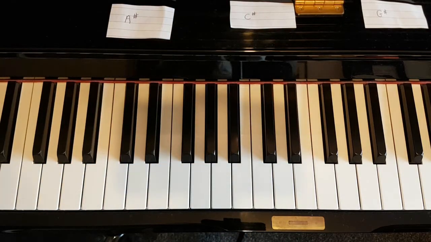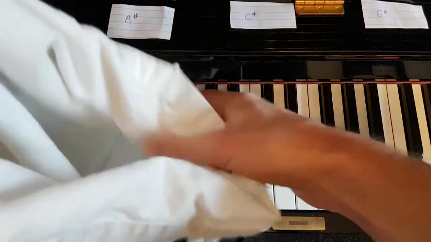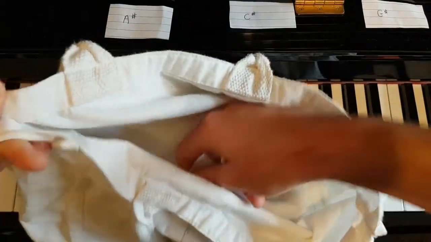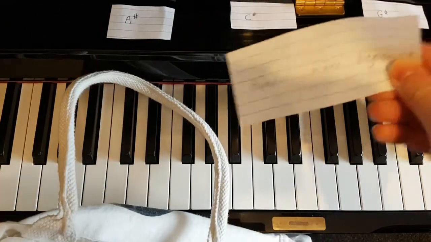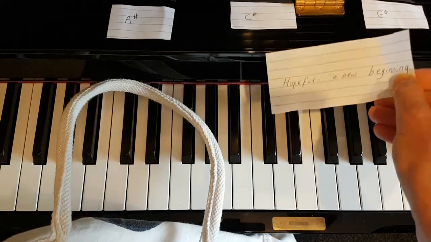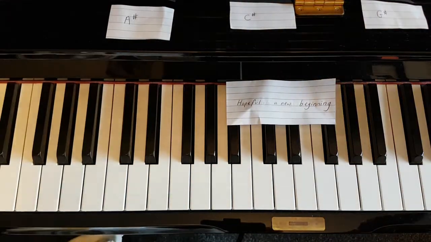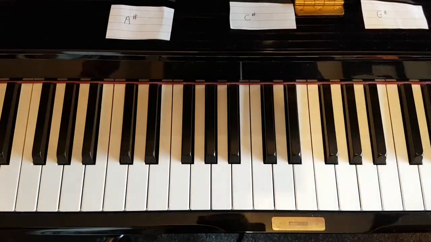Put them in here. Okay. Now, hopeful, a new beginning. Oh, that's beautiful. Okay, then, so I'm going to stick that here.